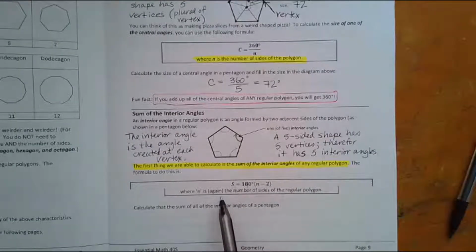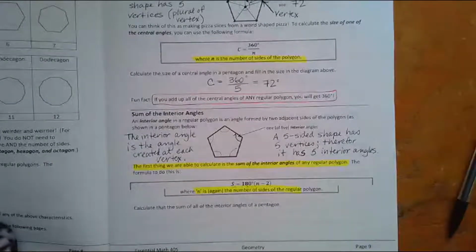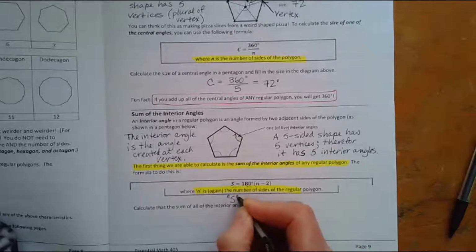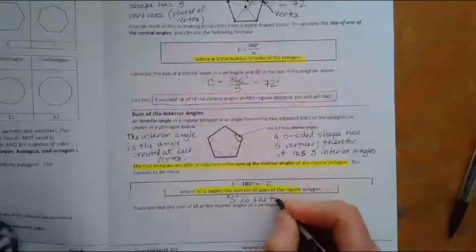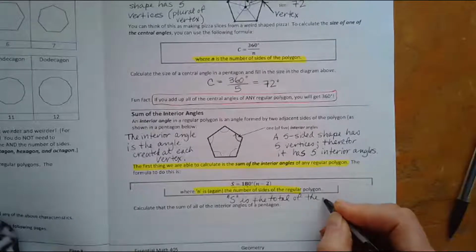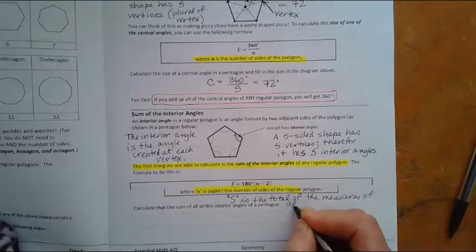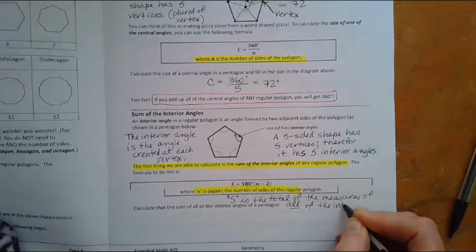Okay, so the first thing we do is we don't find the size of one interior angle, we're going to find the sum. Again, n is the number of sides, so don't forget that. For this whole unit, n stands for the number of sides, okay? And S is the total of the measures of all of the interior angles.